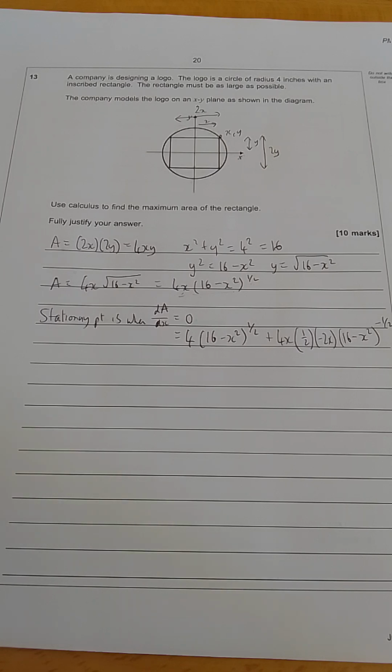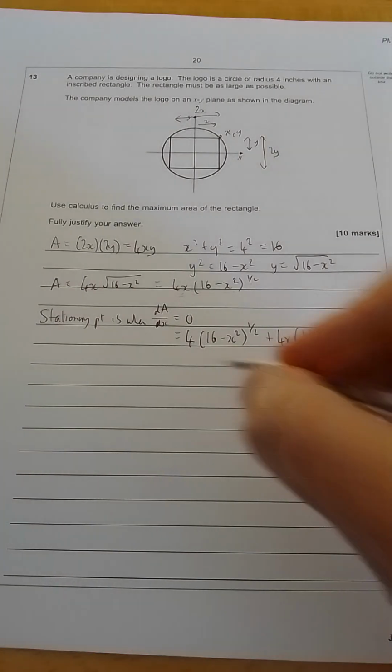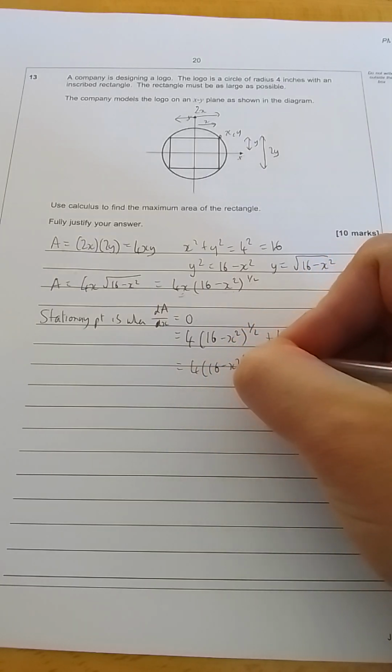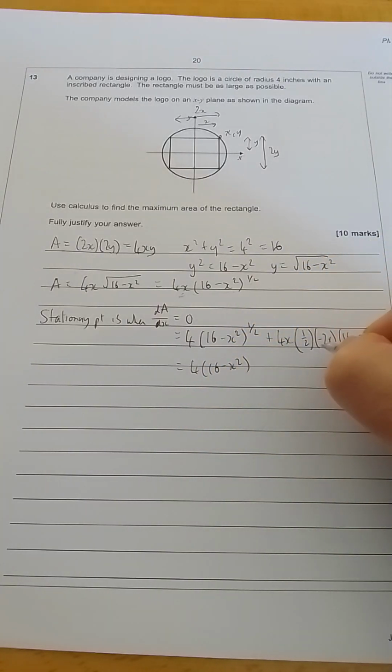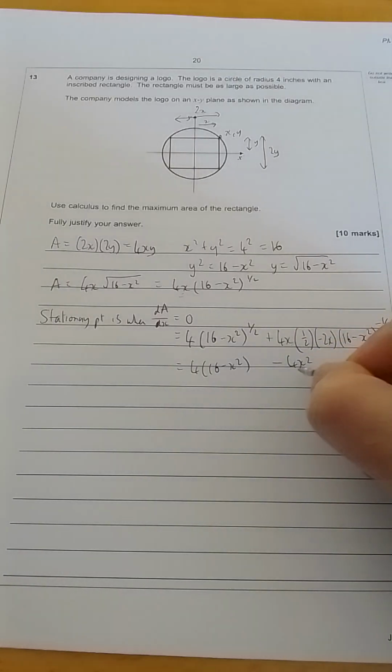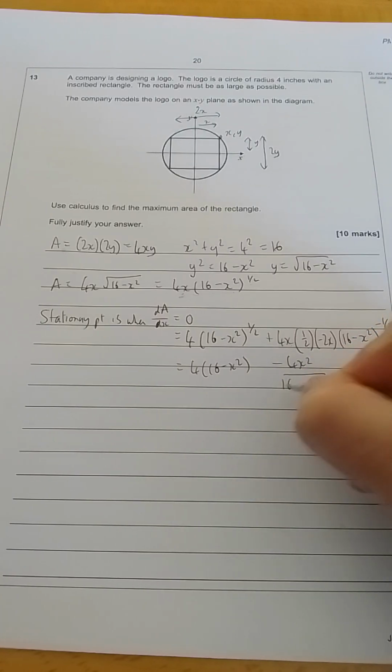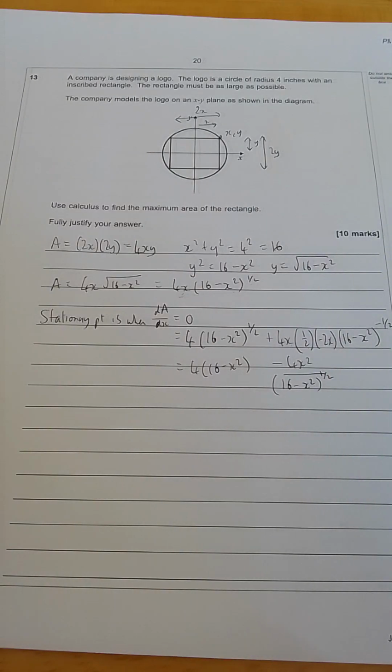Which you can simplify a little bit if you want. You could think of this as being 4 times (16 minus x squared) to the half, and then this will be 4 times a half is 2, times minus 2 is minus 4, x times x is minus 4x squared, and then power of minus half means divided by that expression, so divided by (16 minus x squared) to the half.